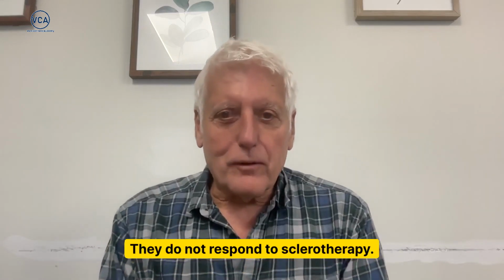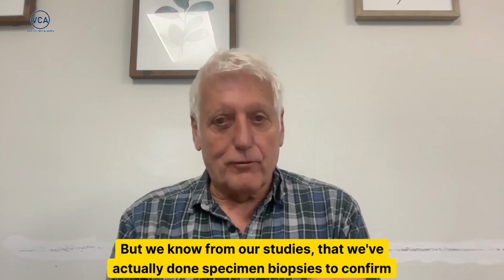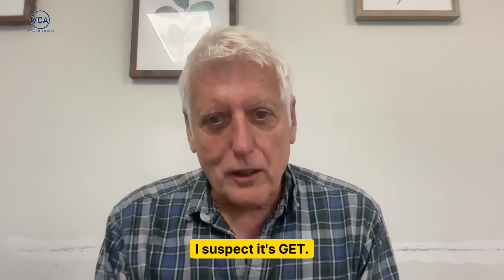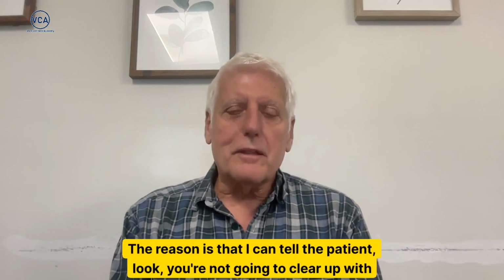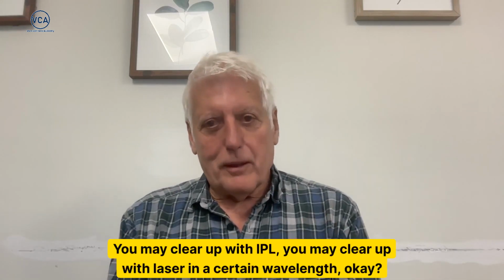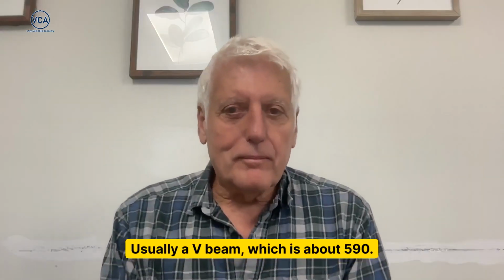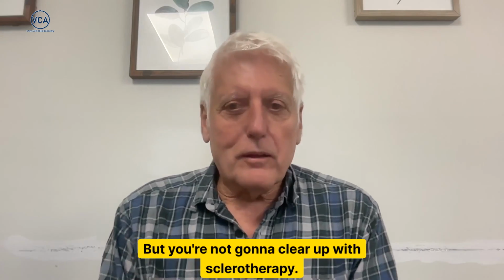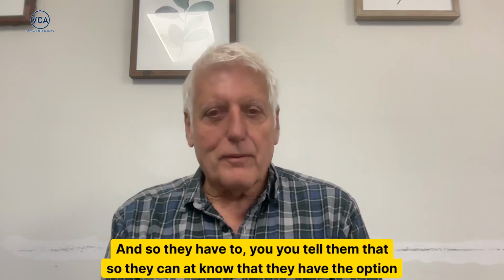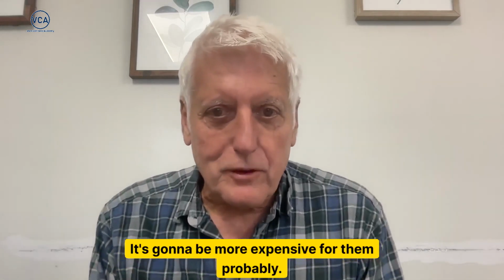They do not respond to sclerotherapy. But we know from our studies, after we've actually done specimen biopsies to confirm it's GET, that when we have a patient that we've treated who is not clearing up, I suspect it's GET. I will do a biopsy. The reason is that I can tell the patient, look, you're not going to clear up with sclerotherapy. You may clear up with IPL. You may clear up with laser in a certain wavelength, usually a V-beam, which is about 590, but you're not going to clear up with sclerotherapy. It's just not worth doing. And you tell them that so they at least know they have the option of going on to phototherapy. It's going to be more expensive for them, probably.